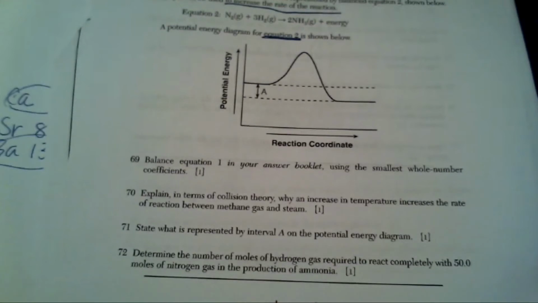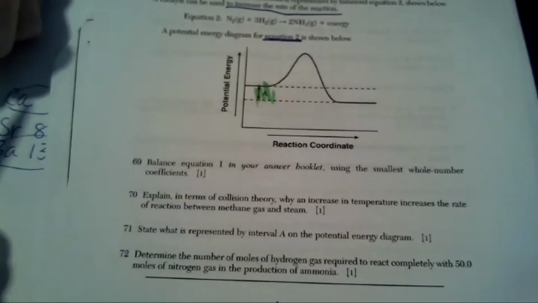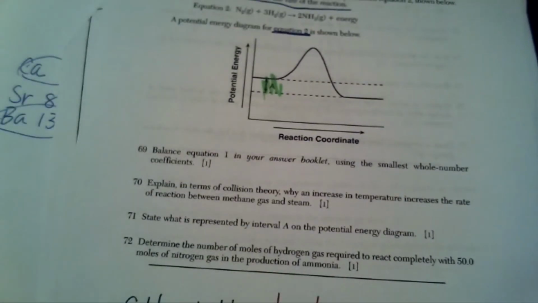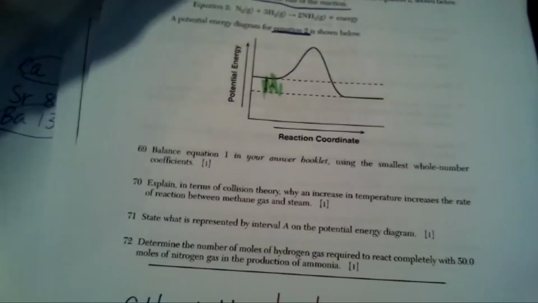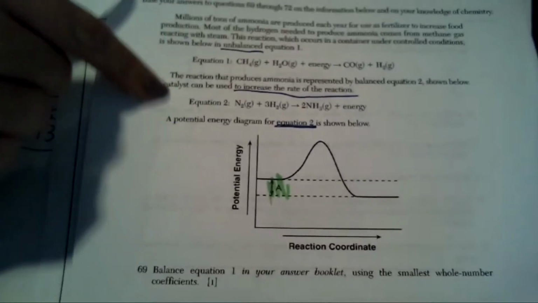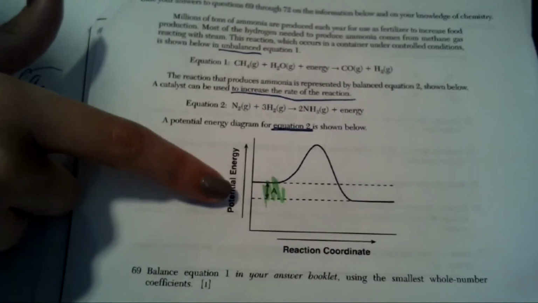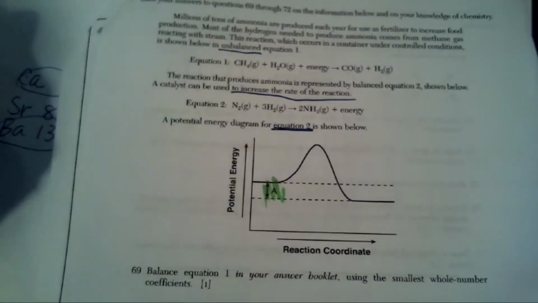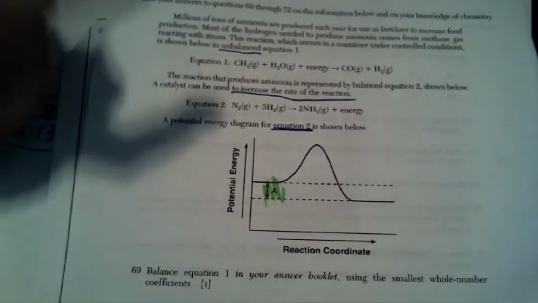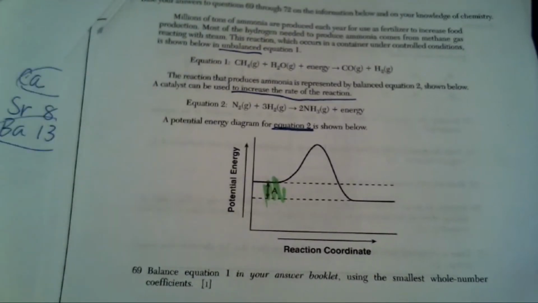State what is represented by interval A in the potential energy diagram. This is interval A. Interval A is just a definition. Do you know how to label potential energy diagrams? It has nothing to do with all of this reading stuff. All of this that they made you read has literally nothing to do with question 71. This could be a part A question. They just put it in the back because they want to freak you out. They give you an easy question and all this stuff, and it's put there to scare you.